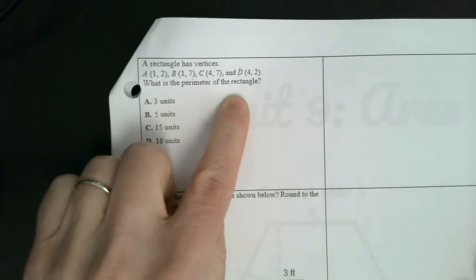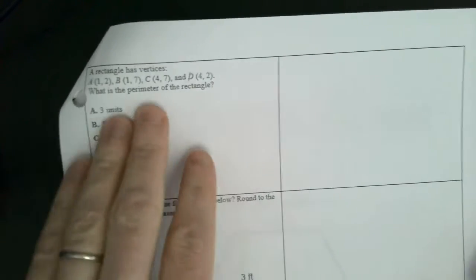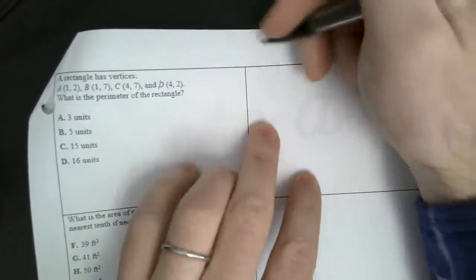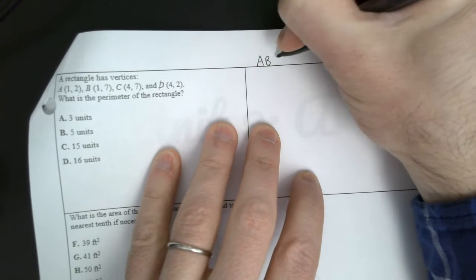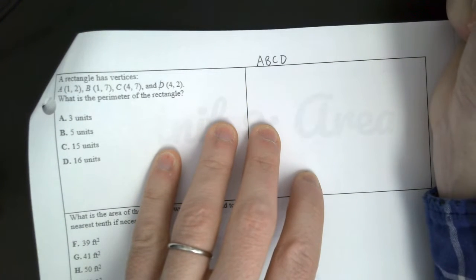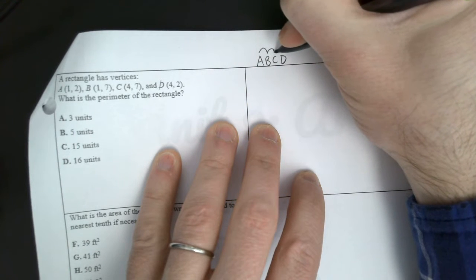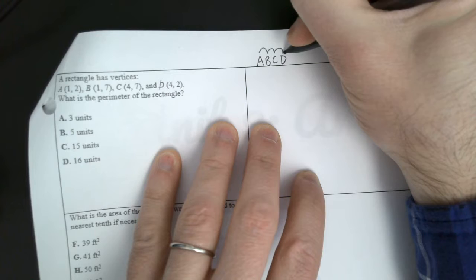So we're finding the perimeter of a rectangle, and all we're given is the coordinates, no picture, so we're going to use those little bumps. We'll start off the bumps by writing down the name of the rectangle. It has a classic name, A, B, C, D. And then we're going to do some bumps. A to B, 1 bump. B to C, 2 bumps. C to D, 3 bumps. Mega bump.